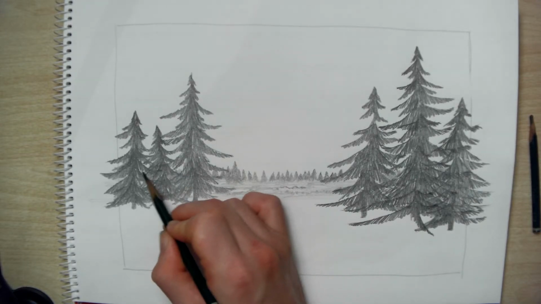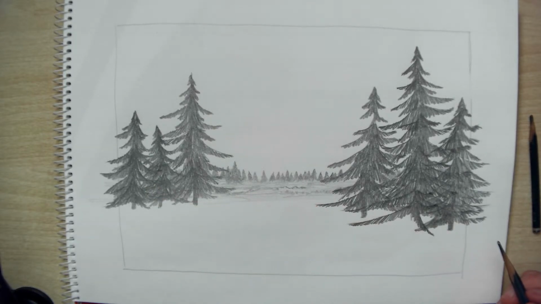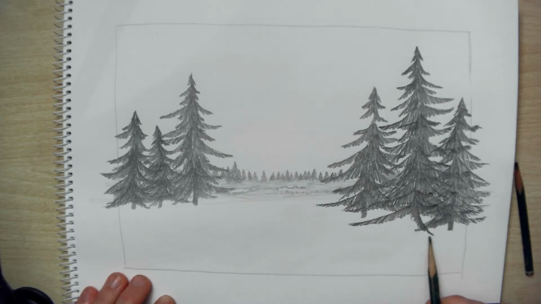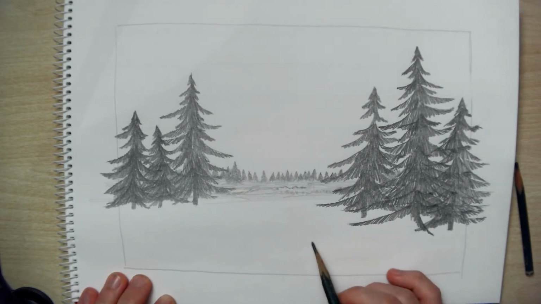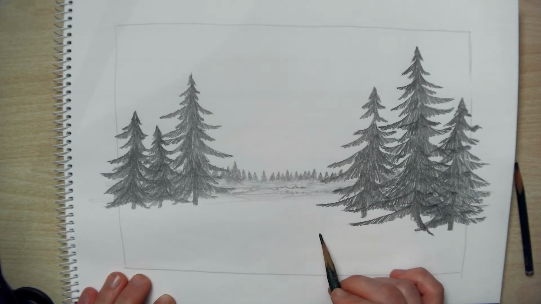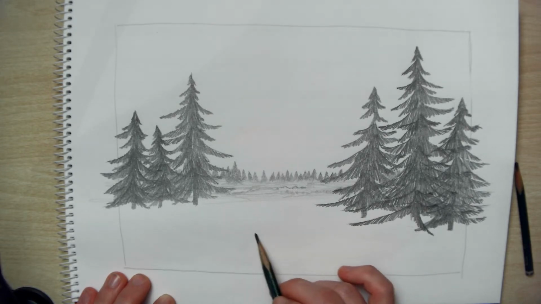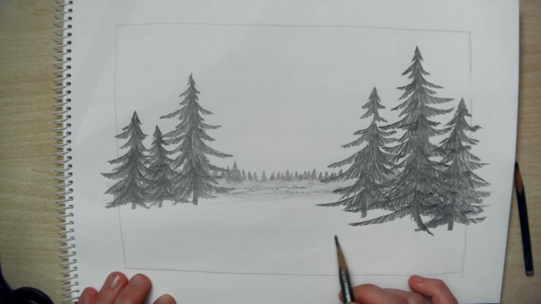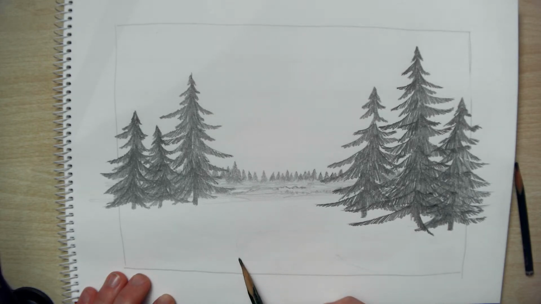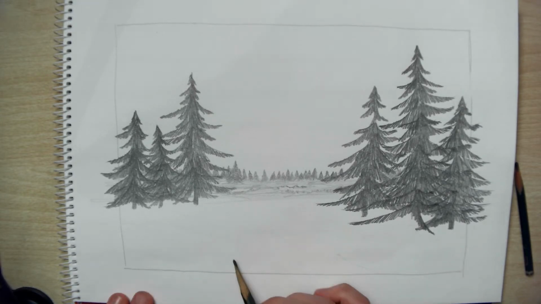Right here and right here. Okay, let's go and draw the ground down here. And I've got something I want to do today. So let's see how that's going to turn out.